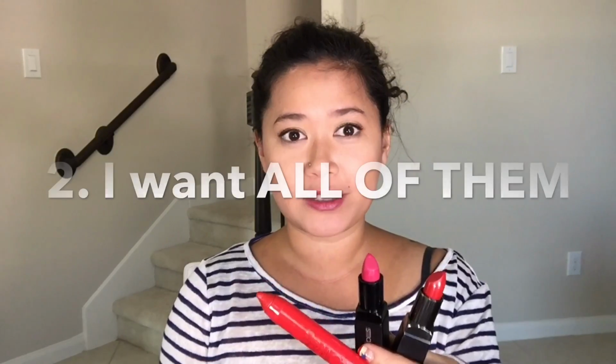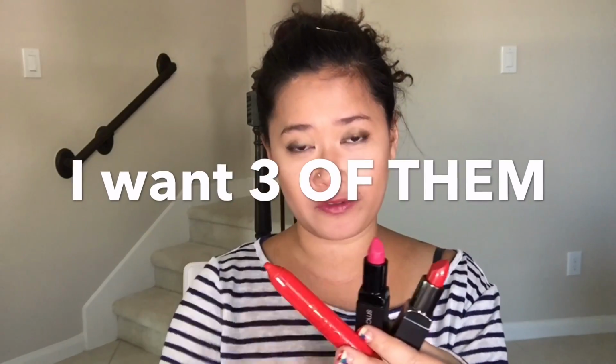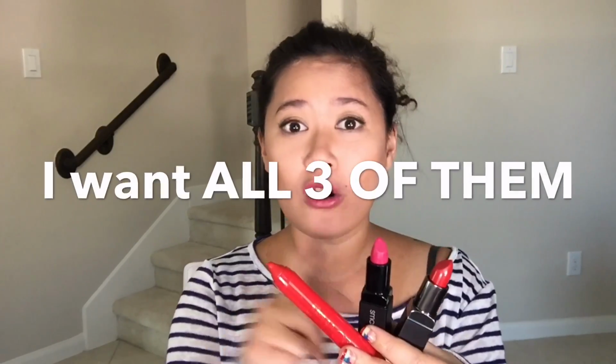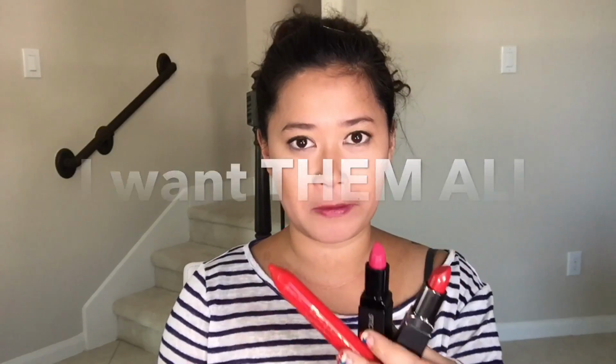However, when there are more than two options, for example here we have 3 lipsticks, you cannot say "I want both of them." You will say, "I want all of them." Or you can say, "I want 3 of them," or "I want all 3 of them." Or you can say, "I want them all."